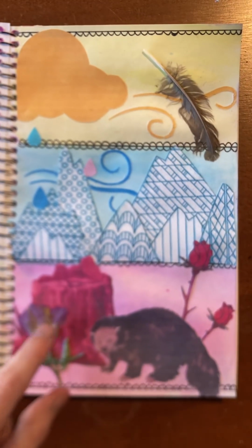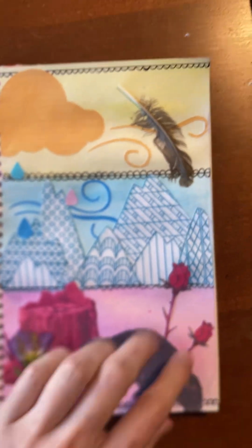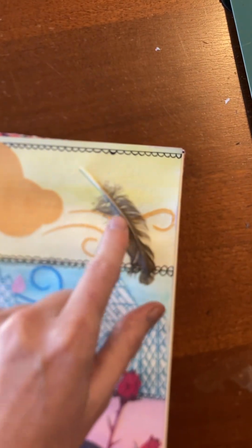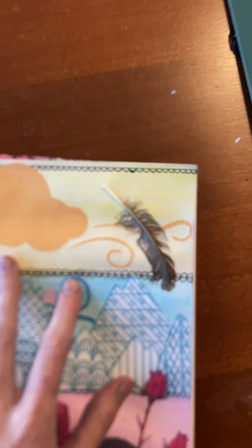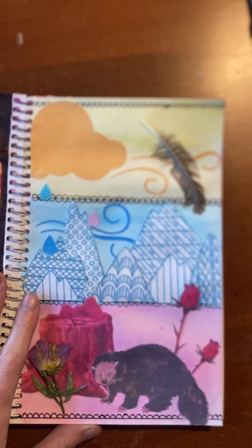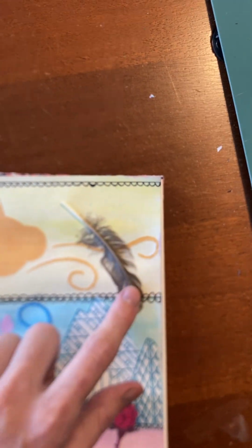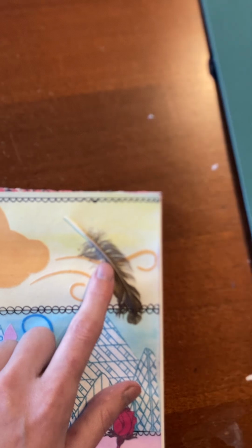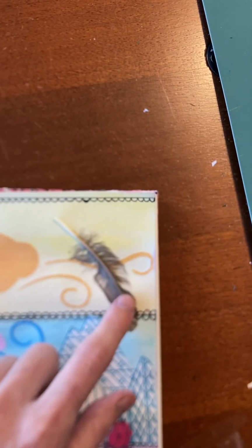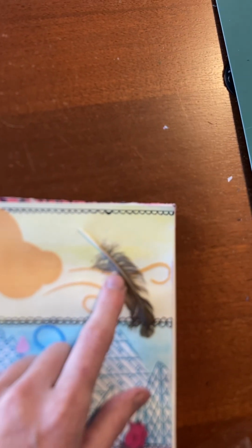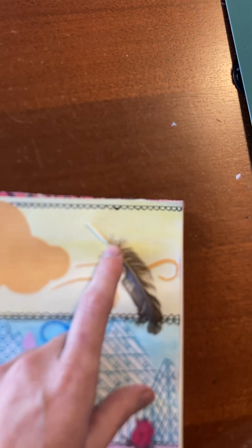And then finally, I also incorporated actual texture into this design. The first one I used was this feather here. I tried to get my actual texture to match the color bricks I made. So this is a brown feather that I picked up a while ago that I glued onto this page using our gel medium, and you can feel the strands of the feather on there.